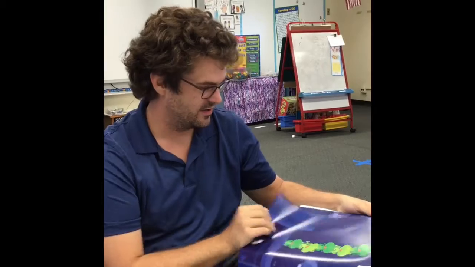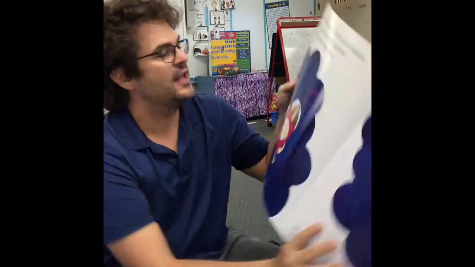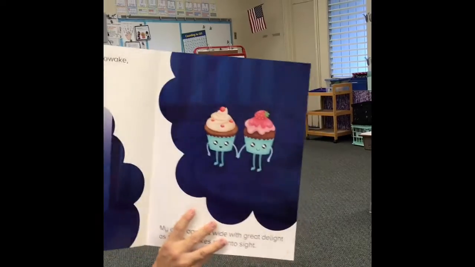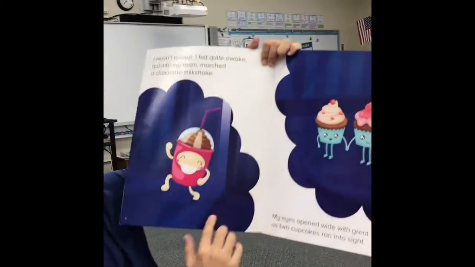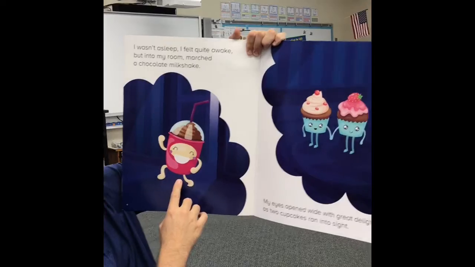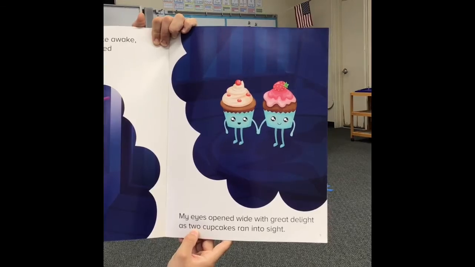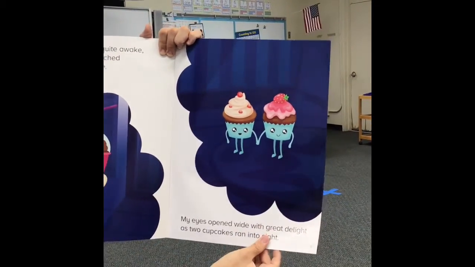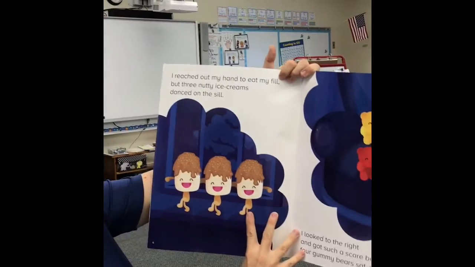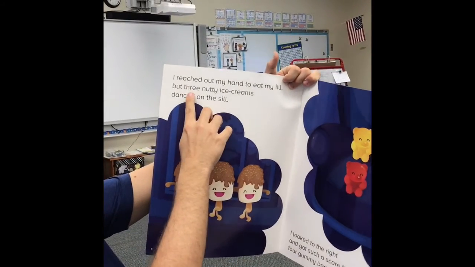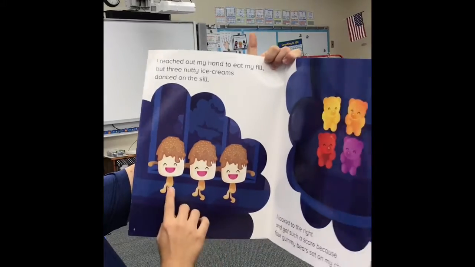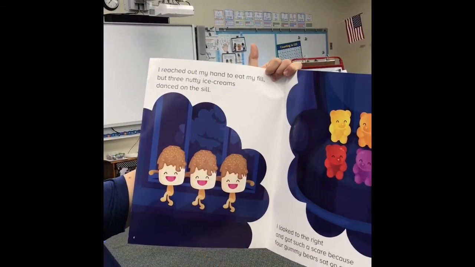Did you notice anything about all the things that he was seeing? They were using the number words that we've been talking about. We're gonna turn in here and we'll look at some of these pictures. How many milkshakes did we have? This one doesn't have the number word up here in the words, but there's 1 milkshake. How many cupcakes did he have? There's a word right here, and that word is 2. So there are 1, 2 cupcakes. How many ice creams? This word right here is the word 3. And he said 3 nutty ice creams.